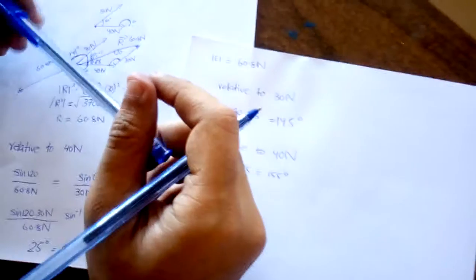I forgot to tell you guys one thing. In vectors, we can use force, as force has both magnitude and direction, so we can use vectors with force.